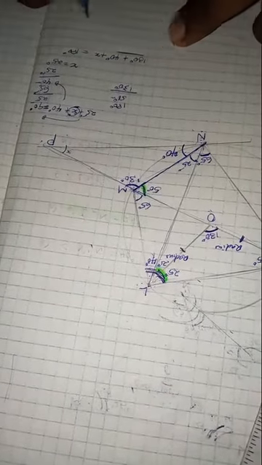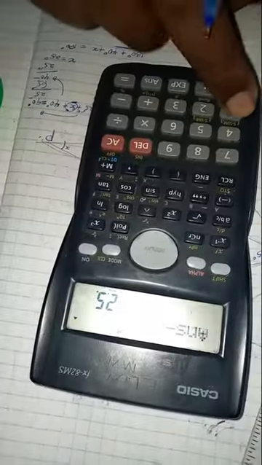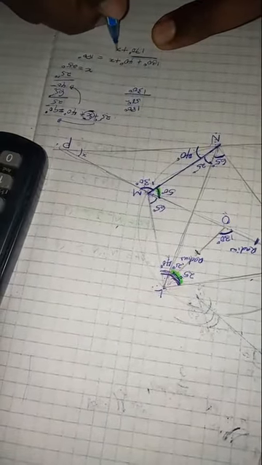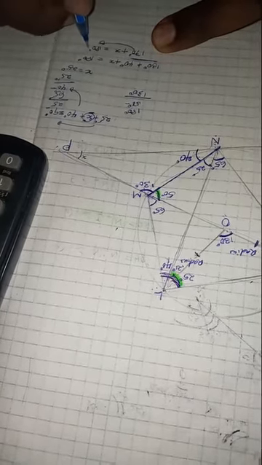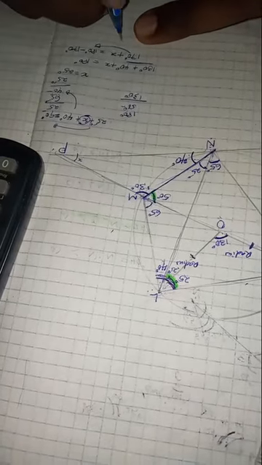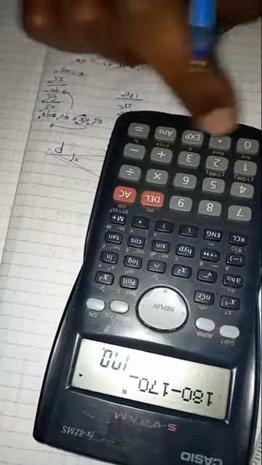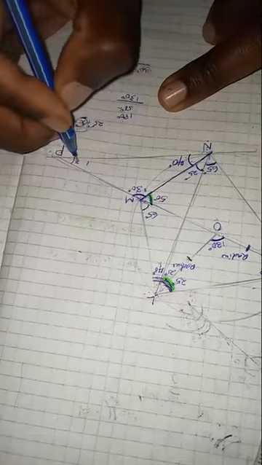So we can also add from this side and get 130 plus 40, 170, plus x is equal to 180. Take 170 to the other side, it becomes negative 170. So x is equal to 180 minus 170, 10. So you have 10 degrees at P.